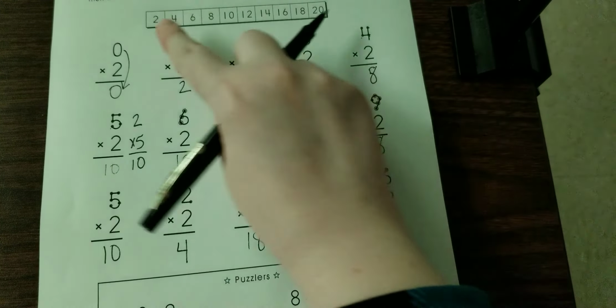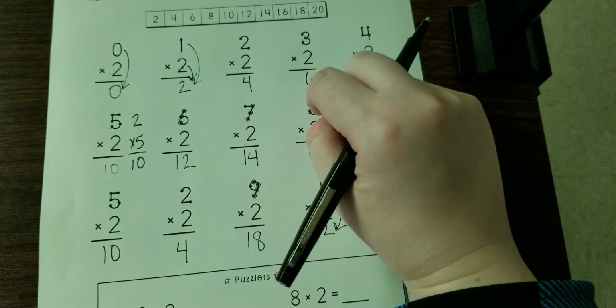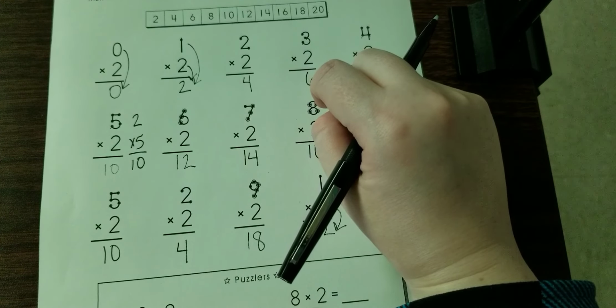Keep practicing your skip counting until you have this memorized. That way you learn those facts and become automatic and fluent.